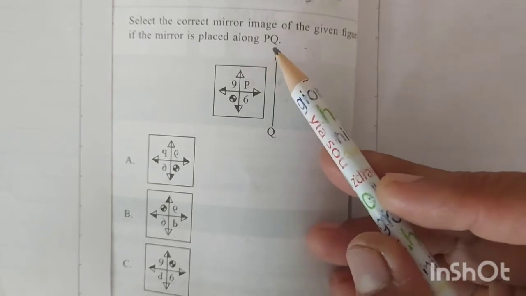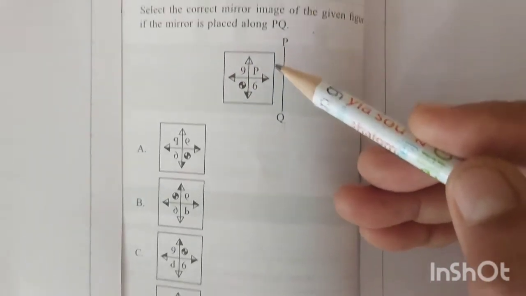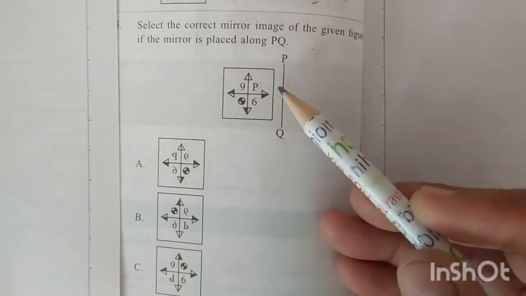Now see this question, you have to select the correct mirror image of the given figure if the mirror is placed along PQ. That is, PQ is the mirror and you have to find out the correct mirror image of the given figure from the given options, right? Now here this is the nearest part to the mirror, that is, you can see here this is P and this is 6.